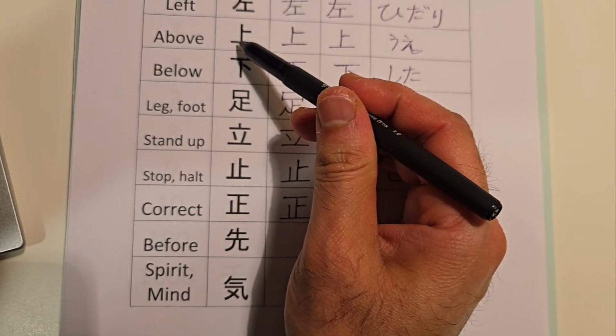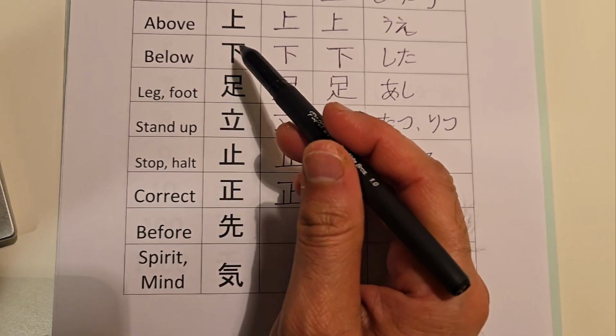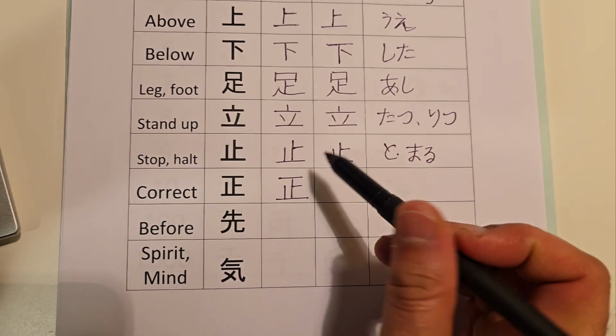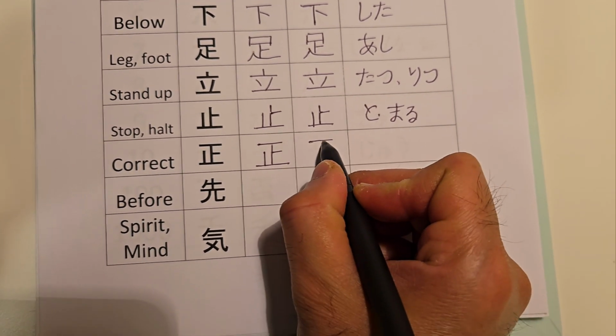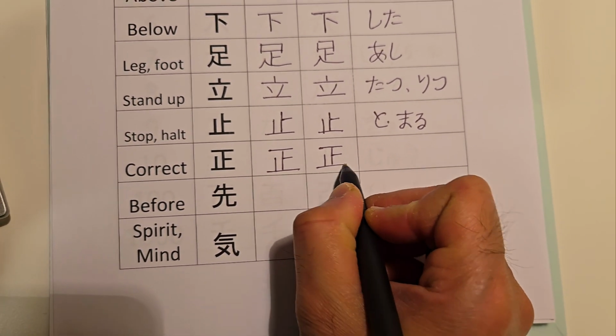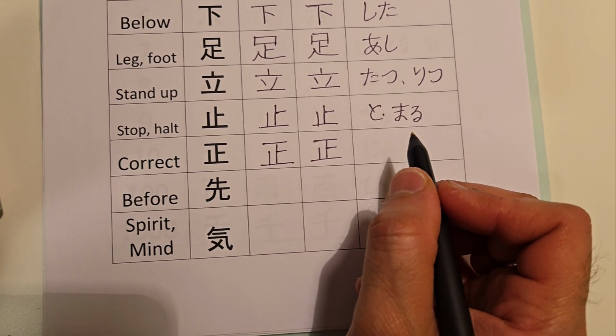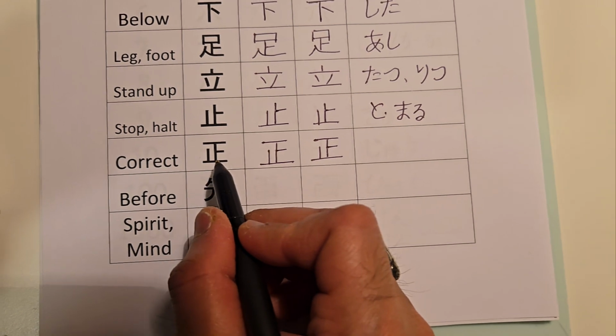So above, stop and correct. These three kanjis are very similar to one another. So let's try one more time. In this way, this kanji will be drawn, and this kanji is for correct.